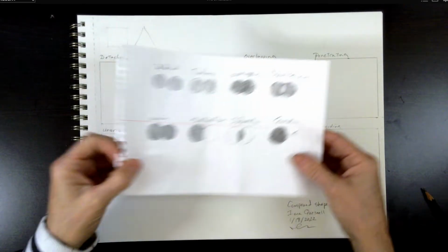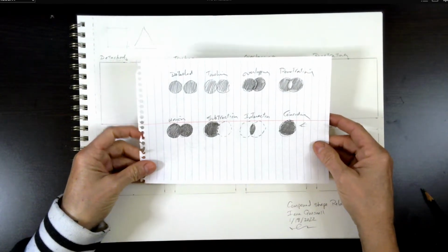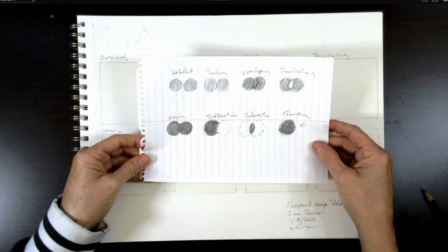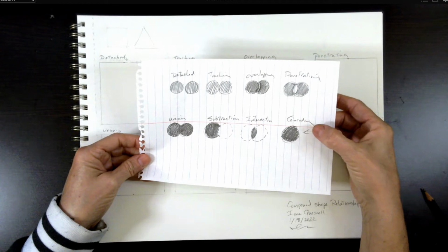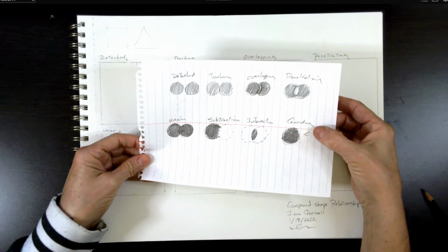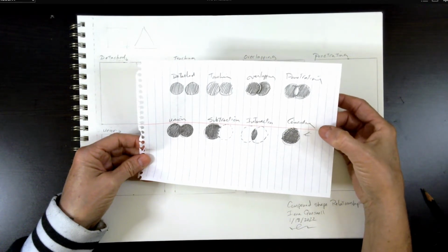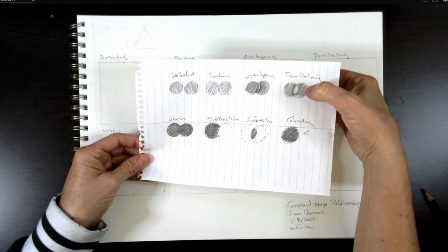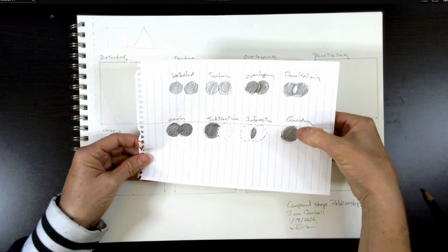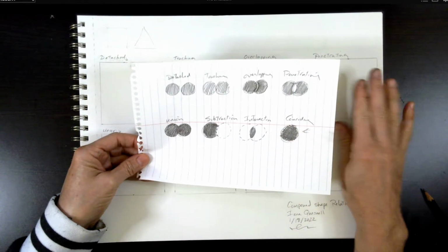I made a rough sketch of those examples. So make a rough sketch of those examples and then refer back to the module where the compound shapes are covered, the compound shape interactions, and read the definition so that you understand and can articulate what's going on in each one of these interactions before you get started.